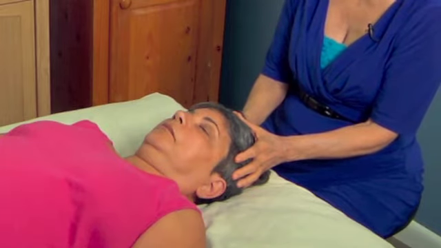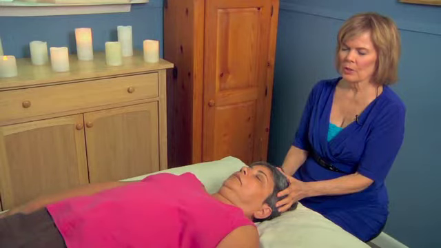Sometimes the head will start voluntarily moving. If that happens, you just let the head go as it will, and keep your hands on the parietals. Don't guide the movements in any way, just let them be. So I'm continuing my inward and upward movement on the parietal bones, visualizing the sutures and the bones of the cranium very gently and very subtly opening.